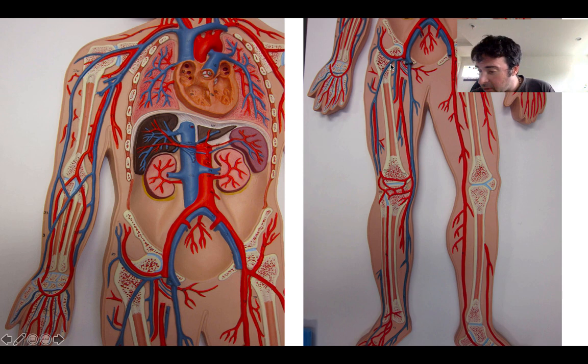So with respect to the veins you need to know, you have the femoral vein, and then the vein running behind the knee is the popliteal vein. And those are the only veins you really need to know for the lower limb veins.